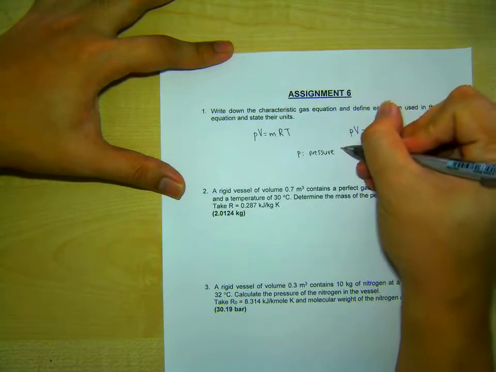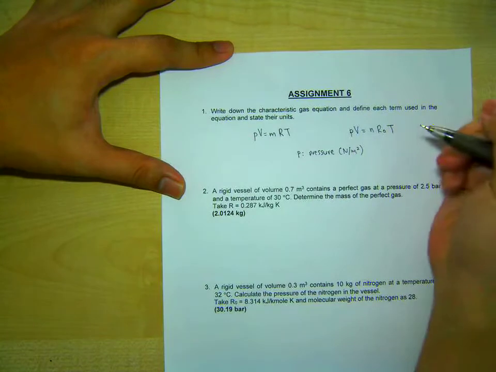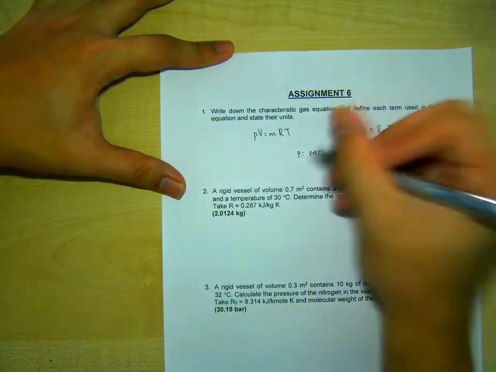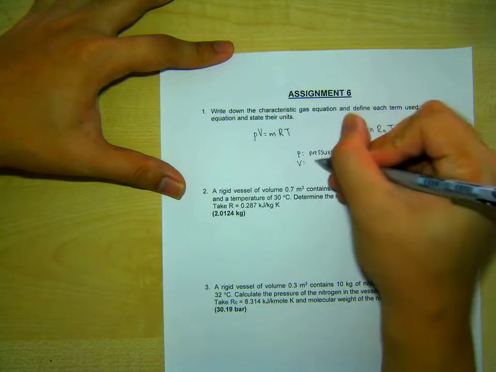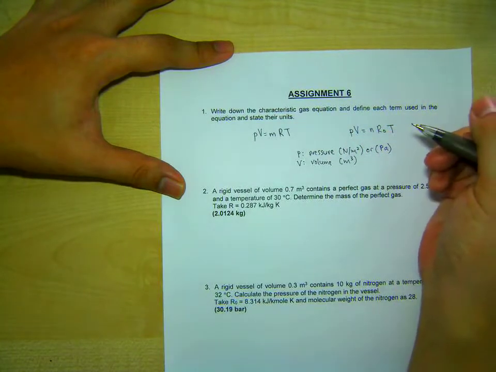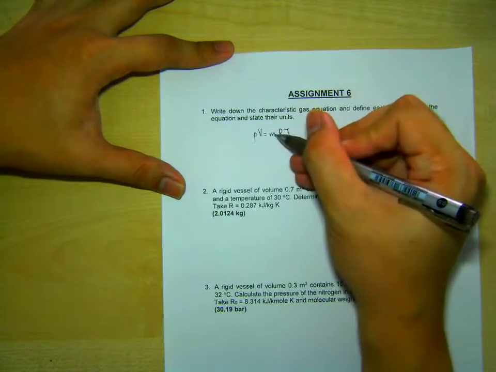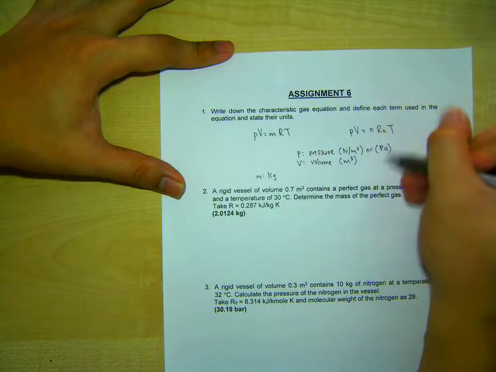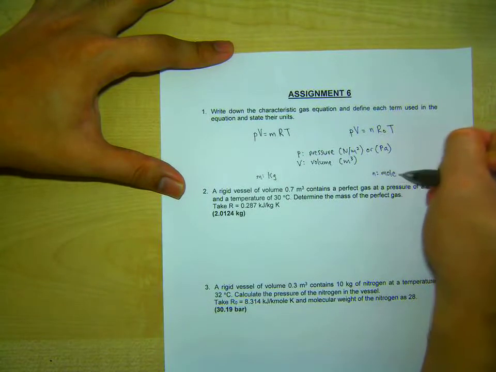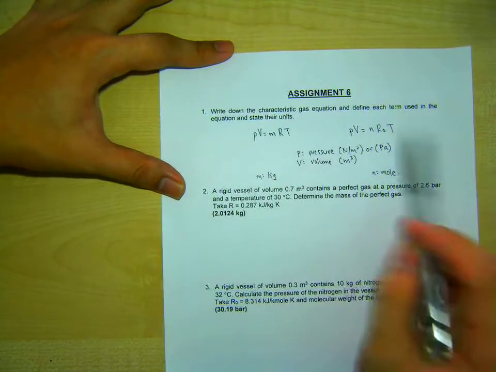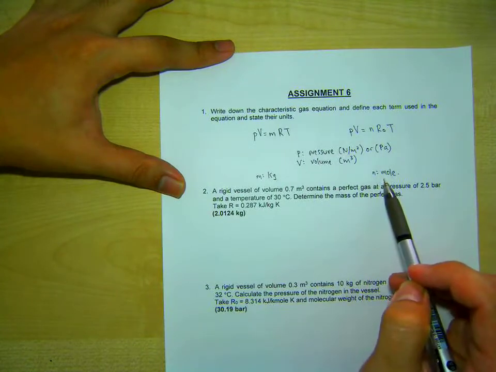For pressure, this will be in Newton per meter square, or it can be in Pascal. Your V will be your volume. In this case, volume is meter cube. On the left hand side, m is in kg, and on the right hand side, n is in moles. Of course, you use this equation when you are given the mass in kg, and you use the other equation when given the quantity of the gas in terms of mole.